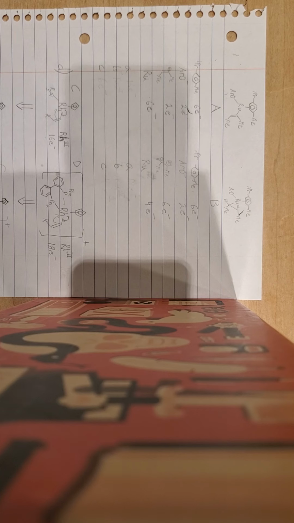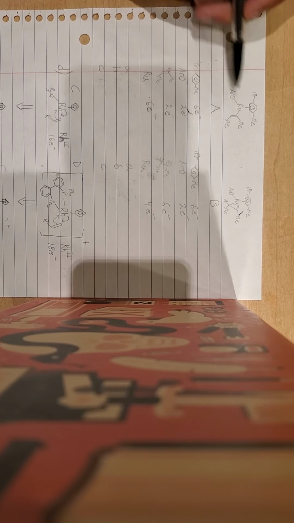Okay, going over question one in problem set two, parts A, B, and C ask us to look at two ruthenium metal complexes and find the total electron count of the metals, oxidation state of the metals, and D electrons of the metals. So if we look at complex A, let's jump right into the ligands.